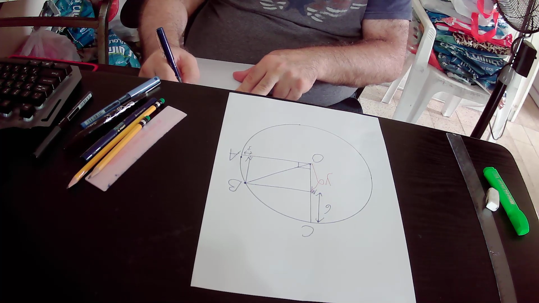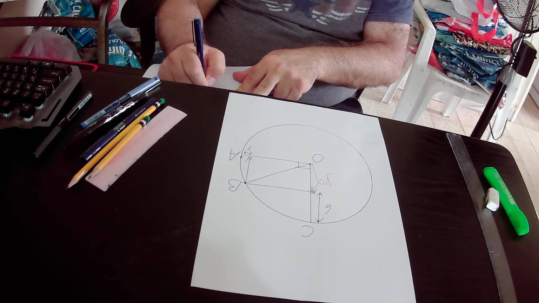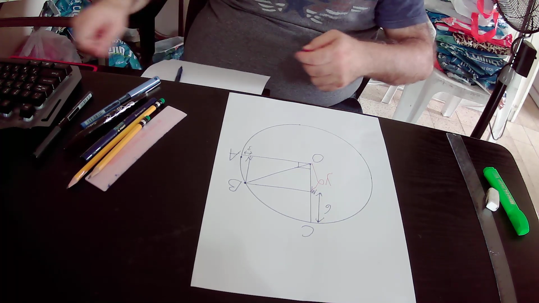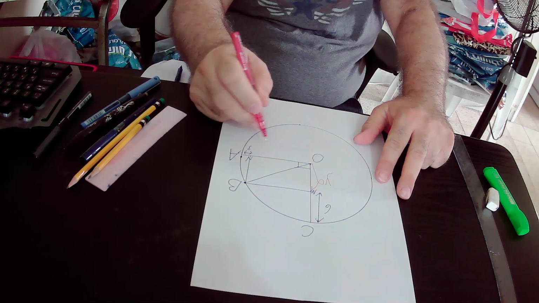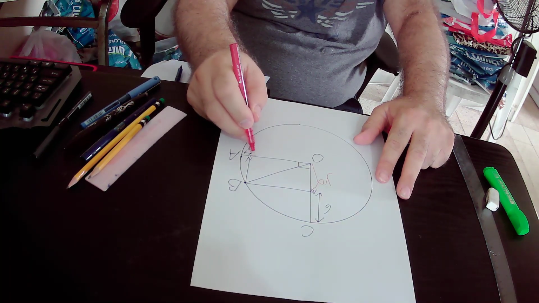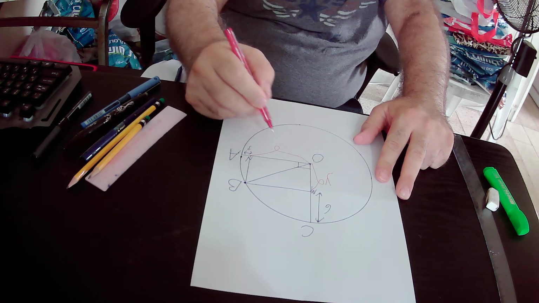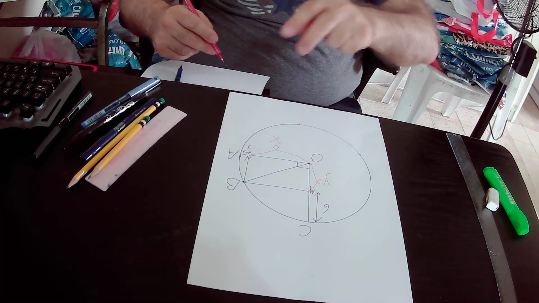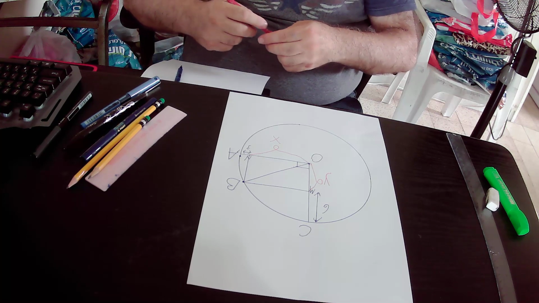Line segment OM equals y, and we will also define line segment ON as x. Line segment ON equals x.